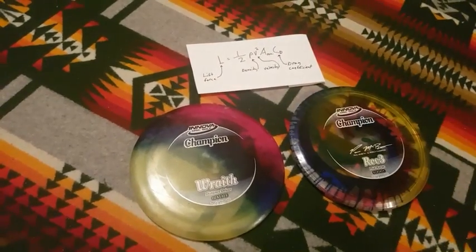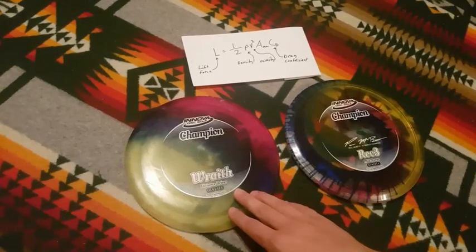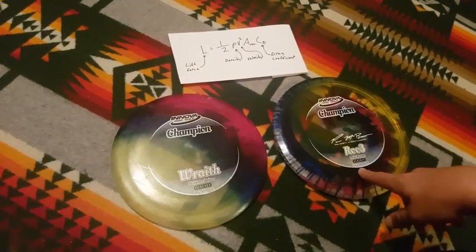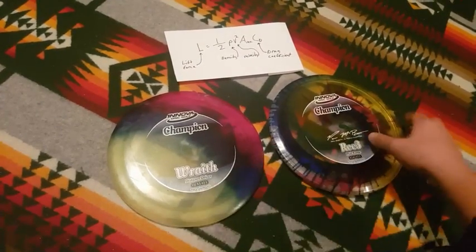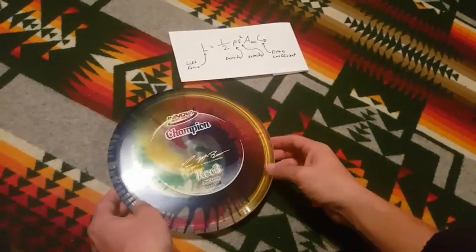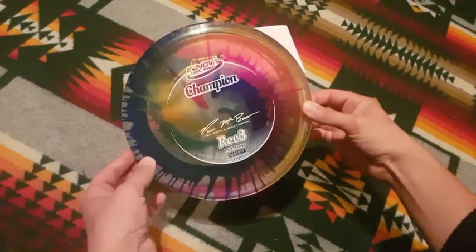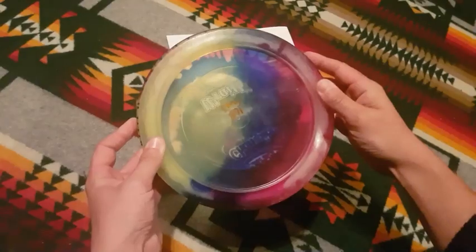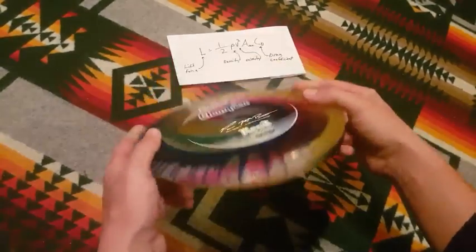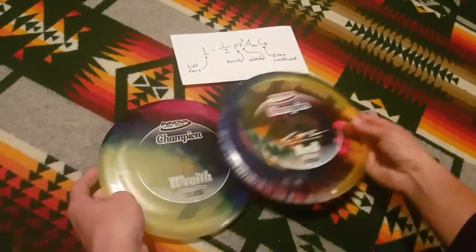As far as the area is concerned, that will also be the same. Both of these discs are PDGA approved, meaning that they are at regulation size, and therefore, as you can see here, they're almost identical as far as diameter is concerned, and area too, along with the thickness.